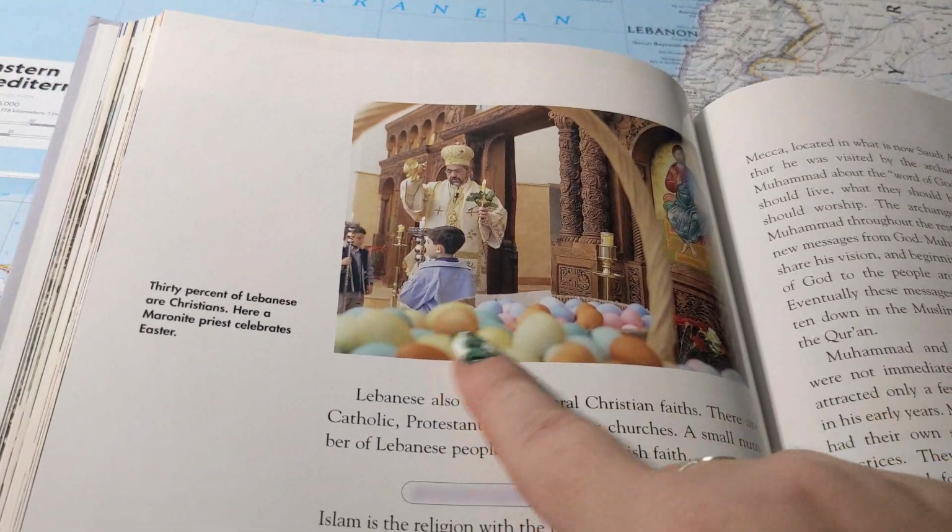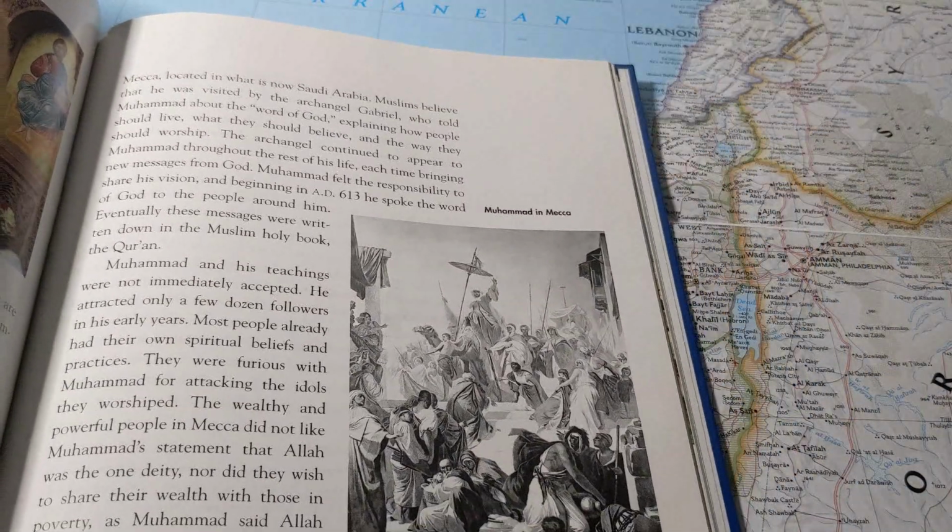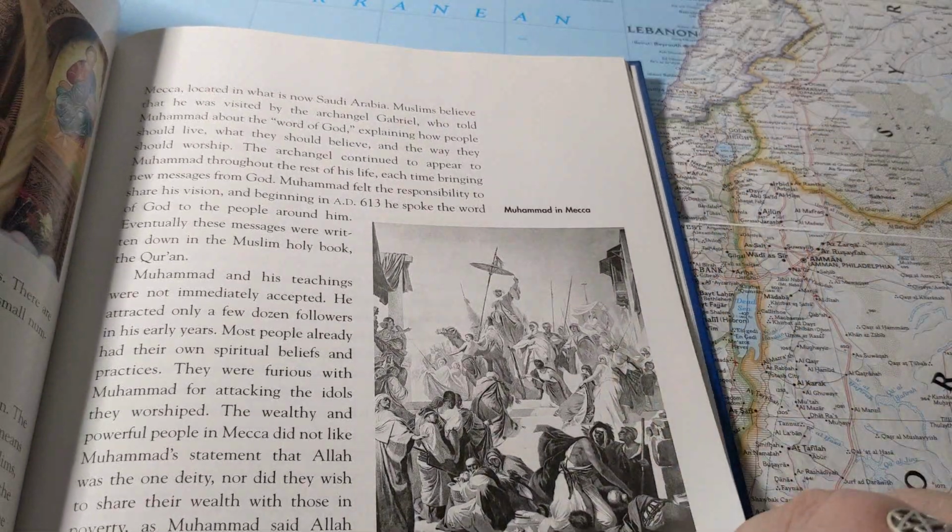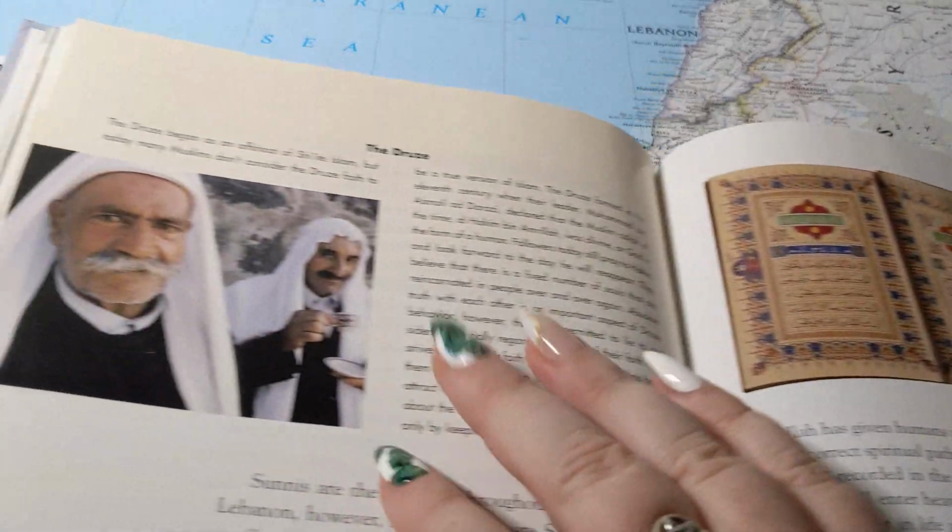It's Easter, you can tell by the inks here. And Muhammad in Mecca, it says. Interesting. Let's see what else. Oh, here's the Druze.